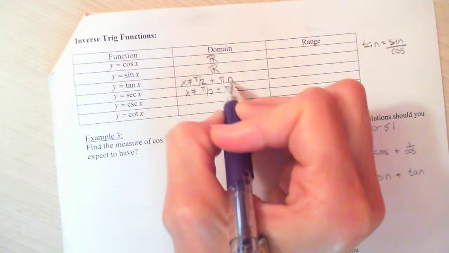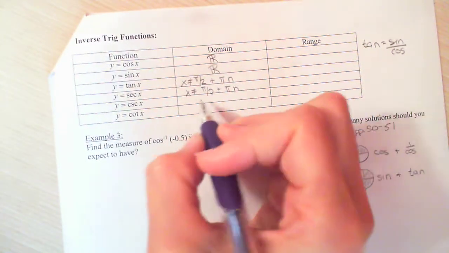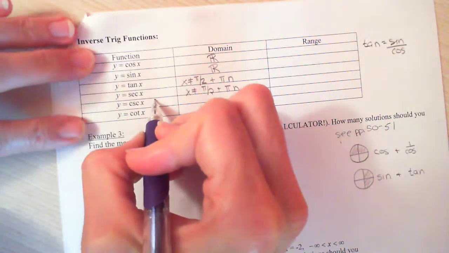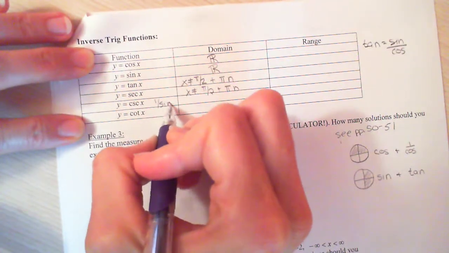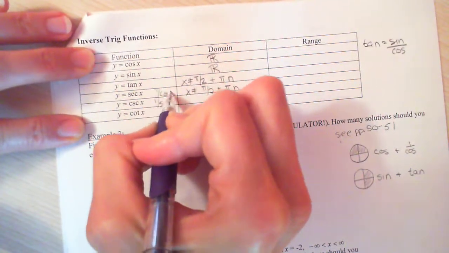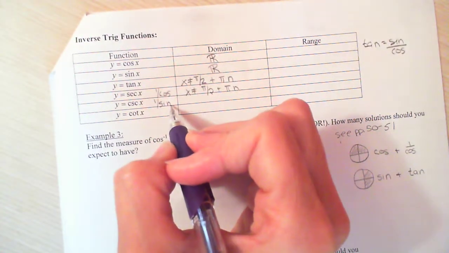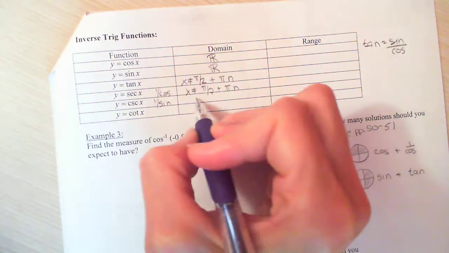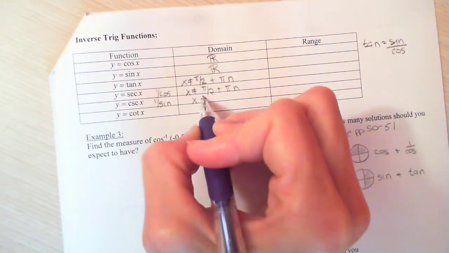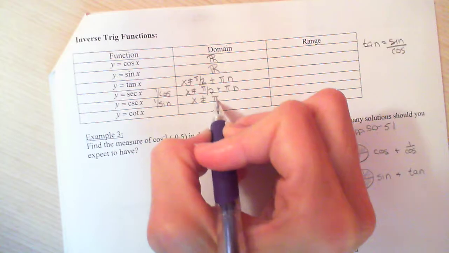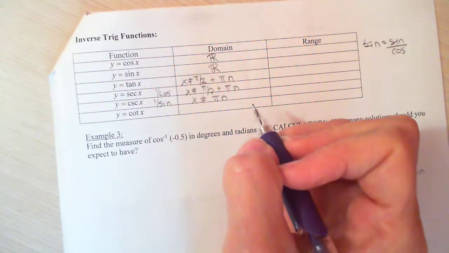This just represents an integer. And then cosecant, remember cosecant is 1 over sine. Secant is 1 over cosine. So cosine is 0 at pi over 2. Sine is 0 at pi. So this x cannot equal pi times n.